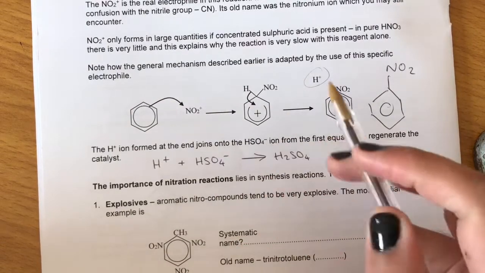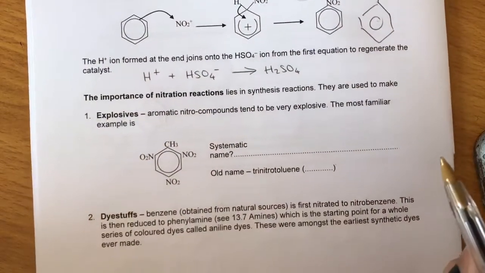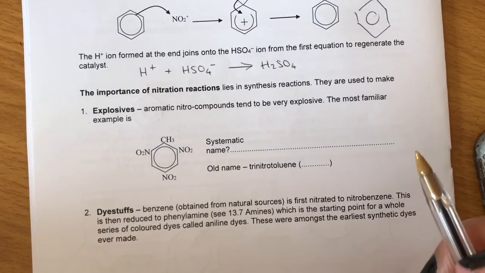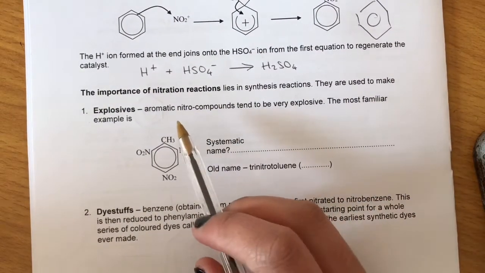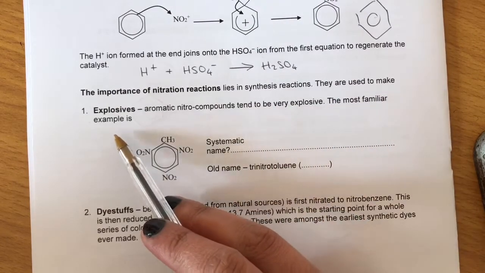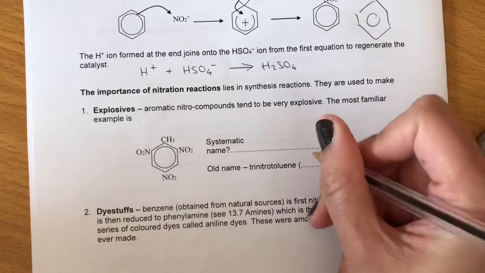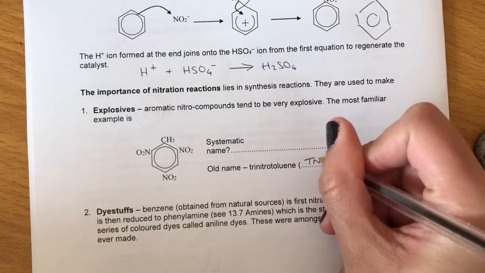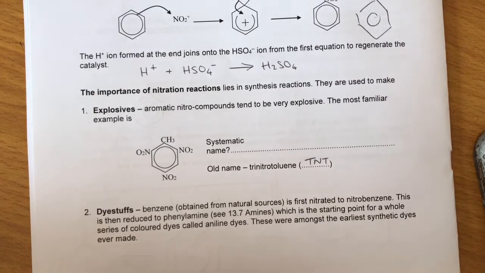So why are nitration reactions important? They increase the reactivity of the molecule. So aromatic nitro compounds tend to be very explosive. The most familiar example is this. So this is TNT. Okay, so trinitrotoluene.